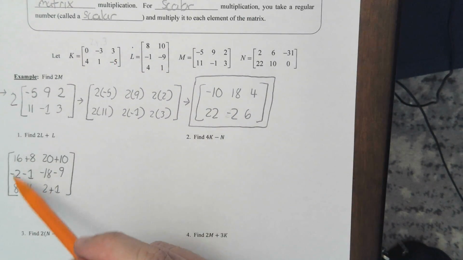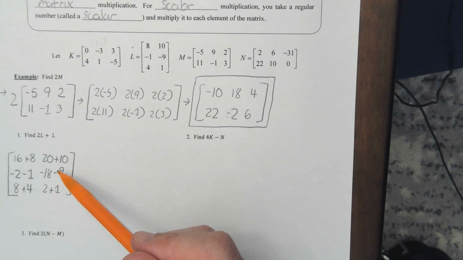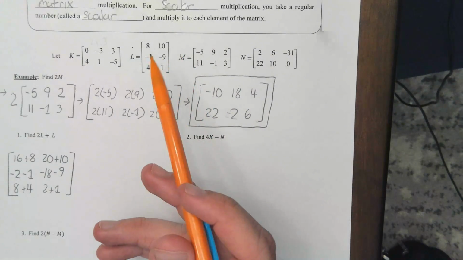Again, these first numbers here is just taking each element in L and multiplying it by 2, and then adding their corresponding element from that second L.